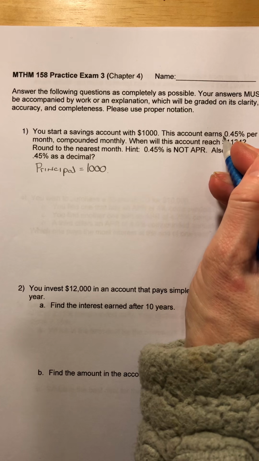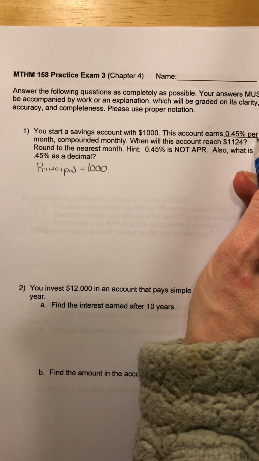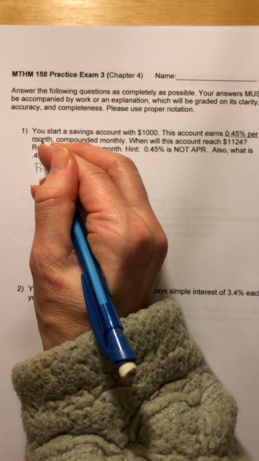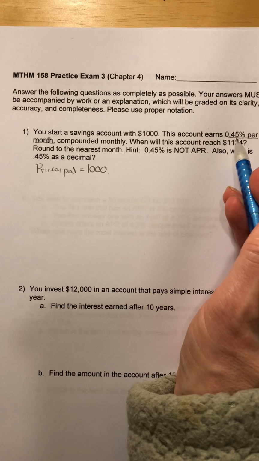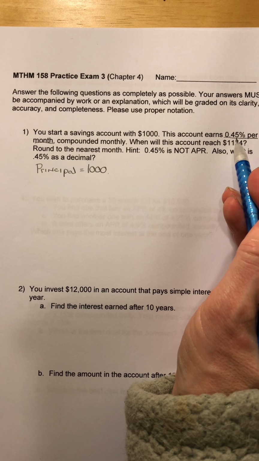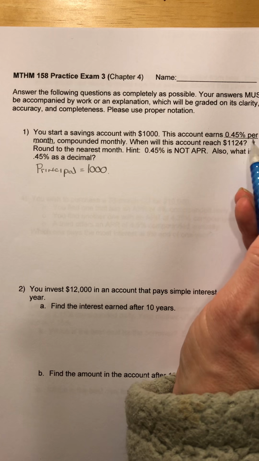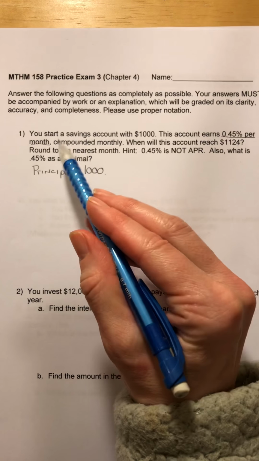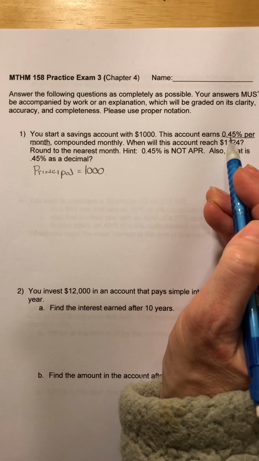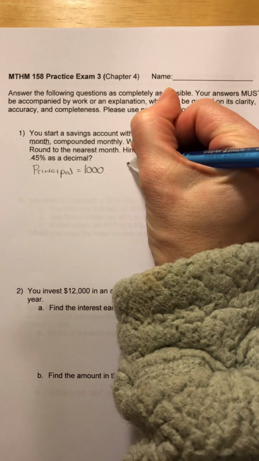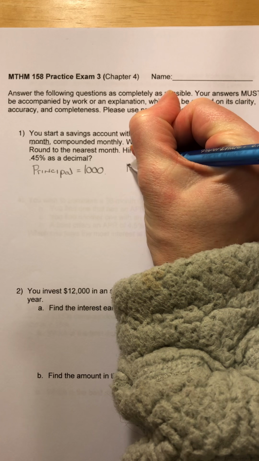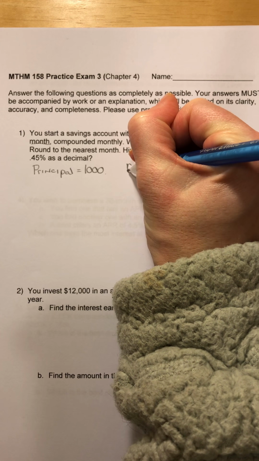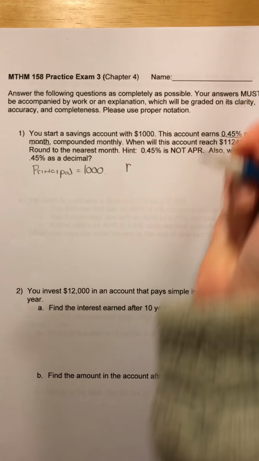Okay, there's a couple things strange about this. One thing that's strange is usually you're given the APR, or the annual percentage rate, but not this time. Look how we were given the monthly interest rate. That's already equal to what we call R, or again, our period interest rate.